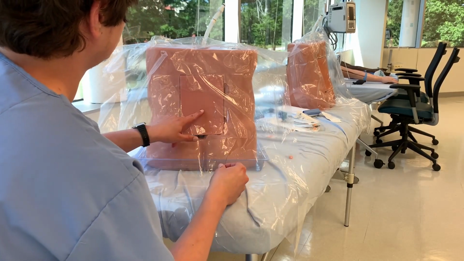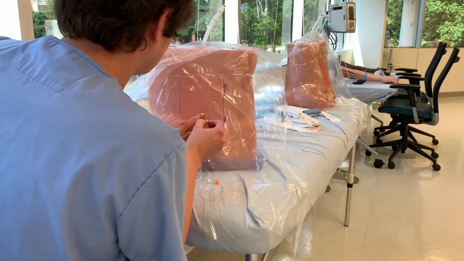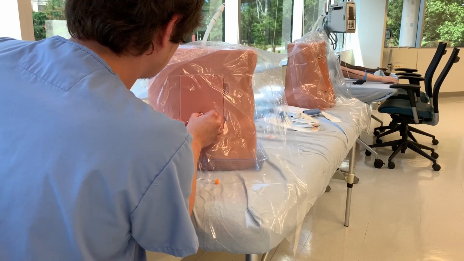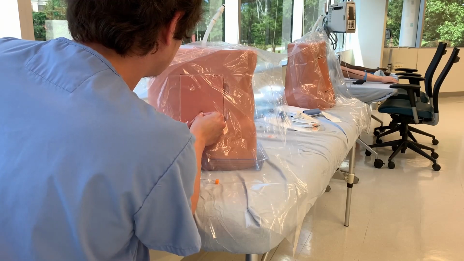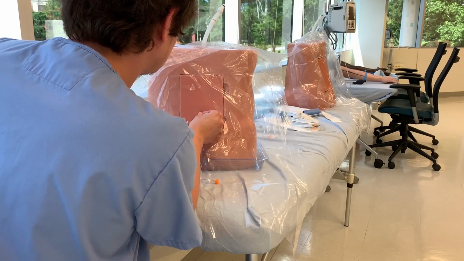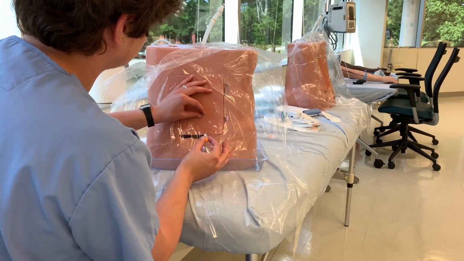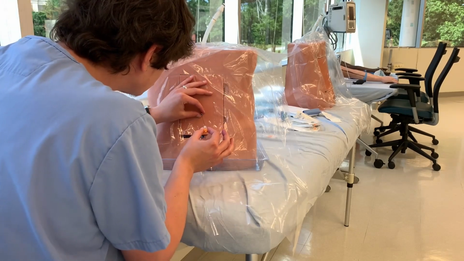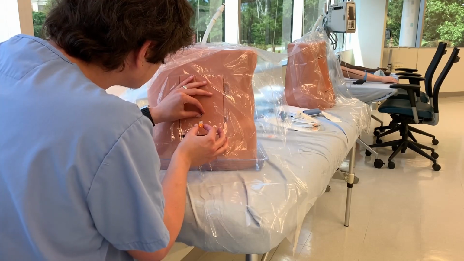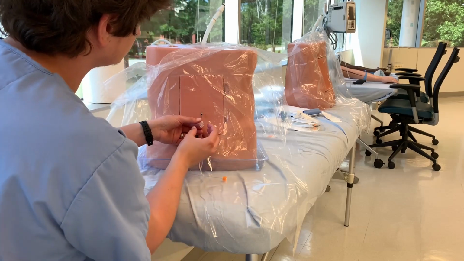Now we have an introducer needle, and this is the needle that the needle goes through. A little jump cut for technology issues. Finding my path, finger on the posterior process, and then pushing in the introducer. Now in comes the spinal needle. Trying to line it up, it's a little bit finicky. And out comes the stylet.